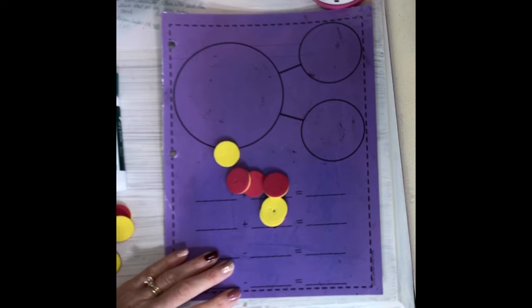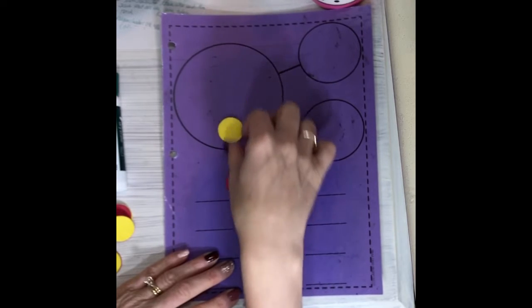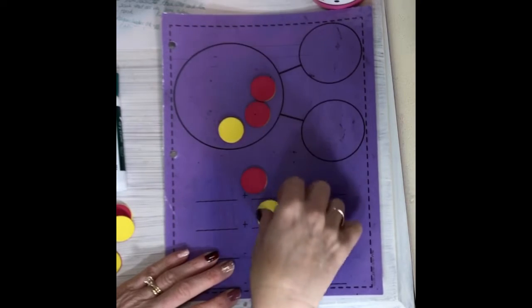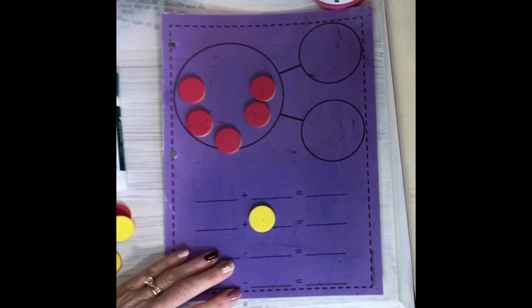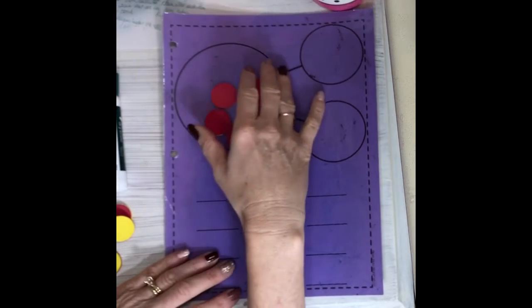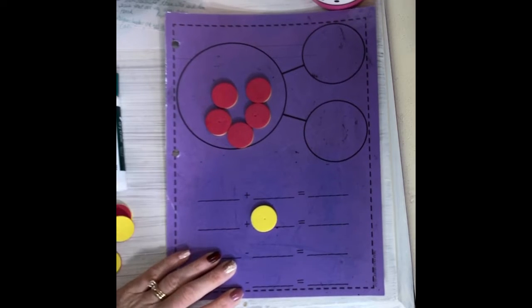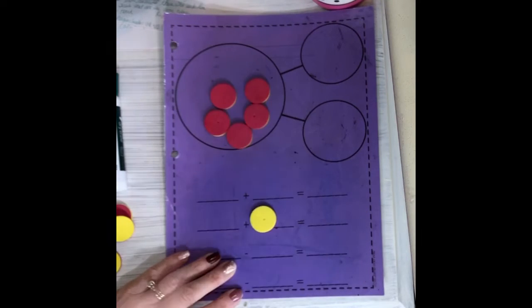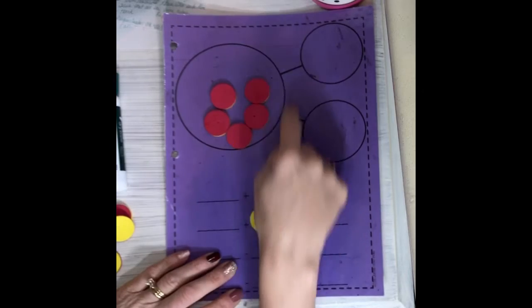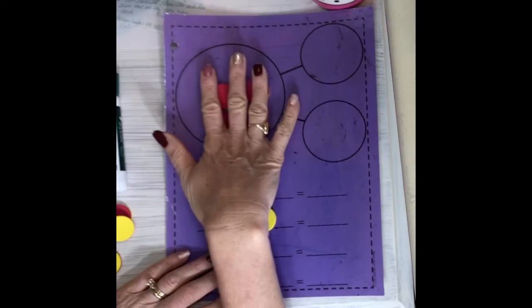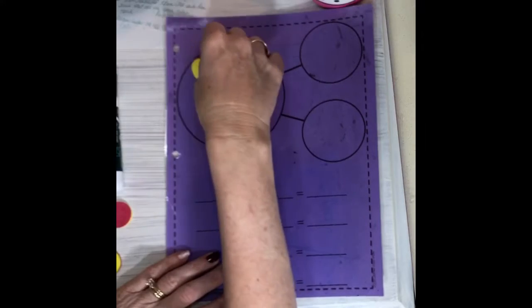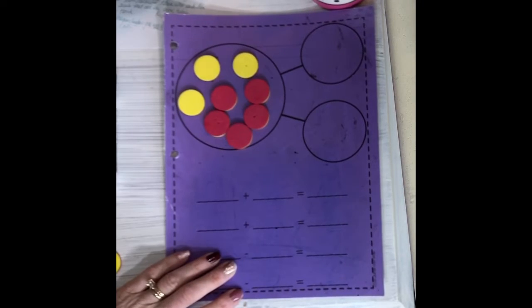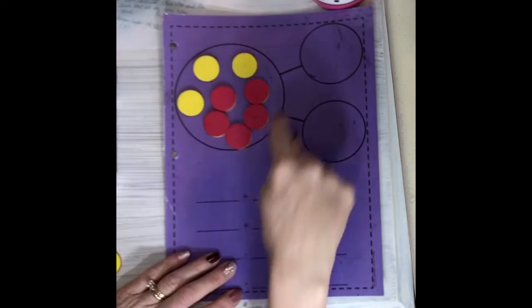Well, let's think what we know. We know 5 more joined them. So I'm going to put 1, 2, 3, 4, 5. Those will be my 5 that joined them. So I'm going to turn them all to red. Now, how many were there first? I still don't know. But I do know at the end of the story that altogether there were 8. So I have 5, so I'm going to count up to 8. 5, 6, 7, 8.